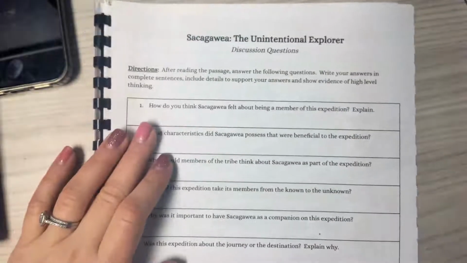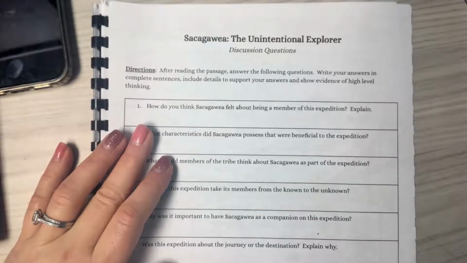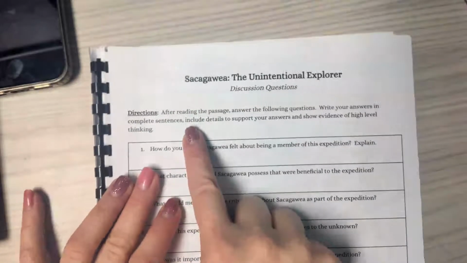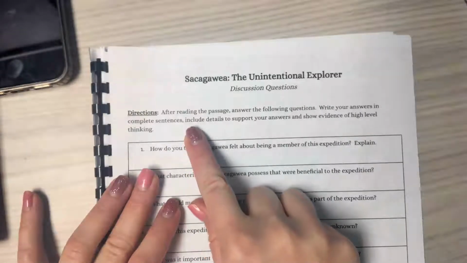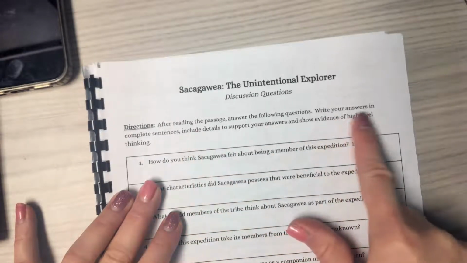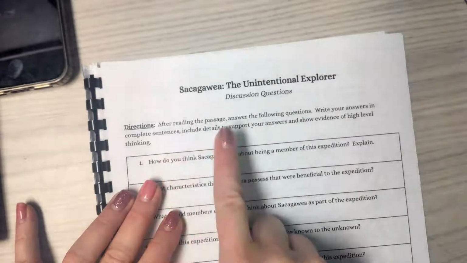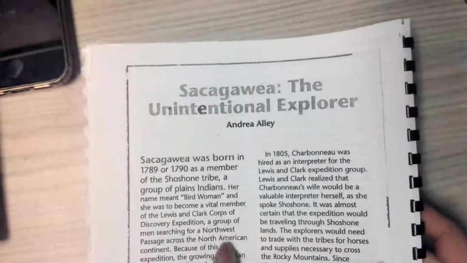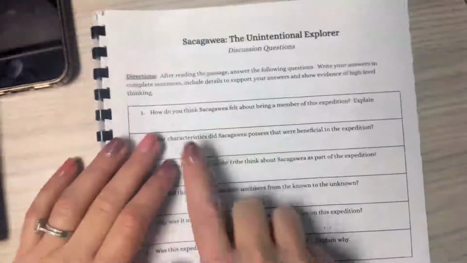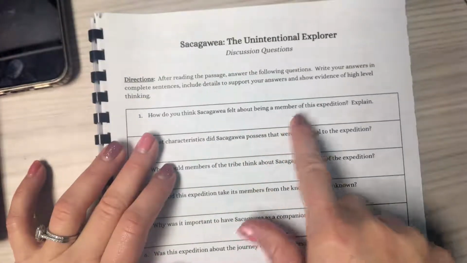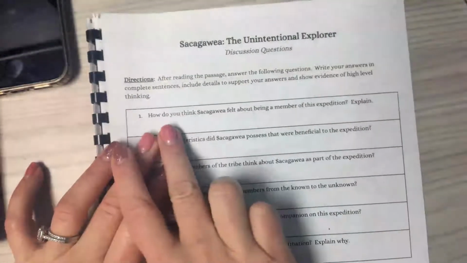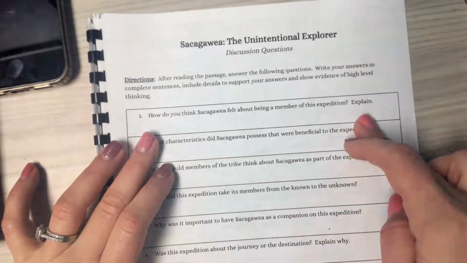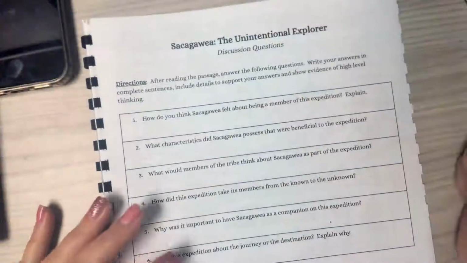Question 1 is, how do you think Sacagawea felt about being a member of this expedition? So, when you do write your answers on the document your teacher provides, be sure that you write your answers in complete sentences, include details to support your answers, and show evidence of high-level thinking. So it'd be really great if you found something specific in the text and you brought that into your answer. After you restate the question and answer the question, explain why you think that. What did you read that made you come to that conclusion?